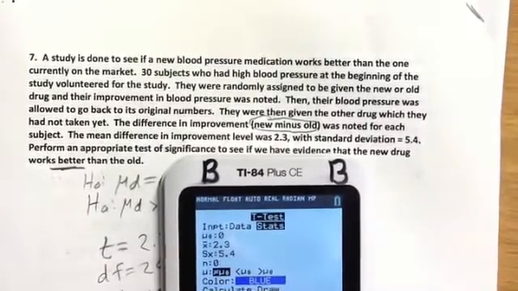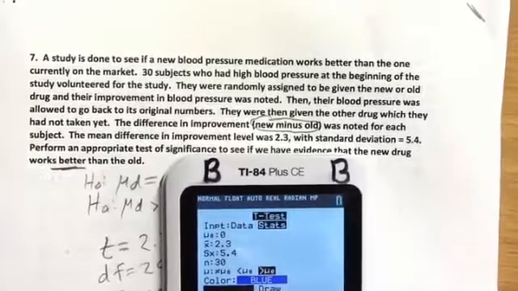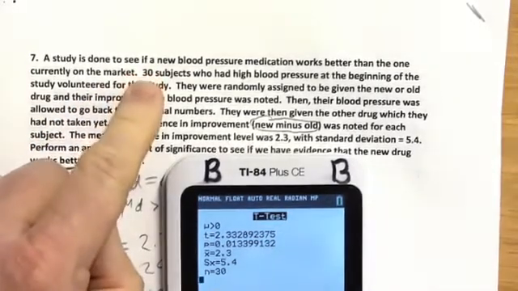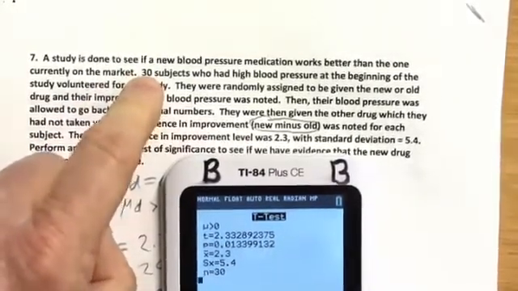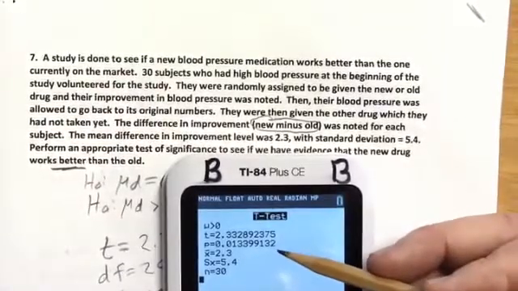And then our sample size is 30. Our alternative is greater than. And so we hit calculate, and there it is. And there's our t-test statistic and our p-value. And so your degrees of freedom, just like with the one sample thing, will be sample size minus 1, which is 29. So our conclusion that we would reach is this p-value is below 0.05.